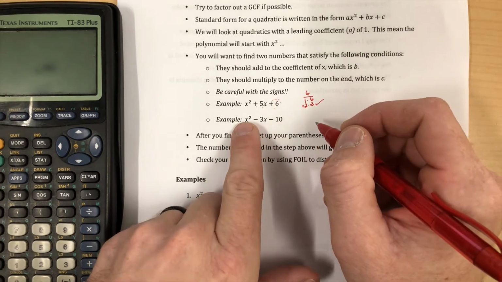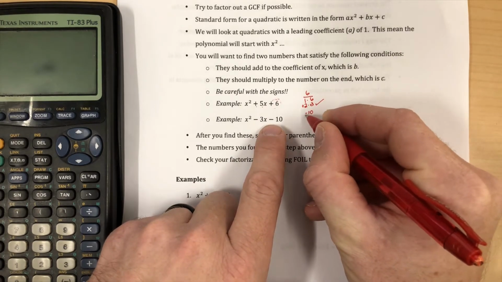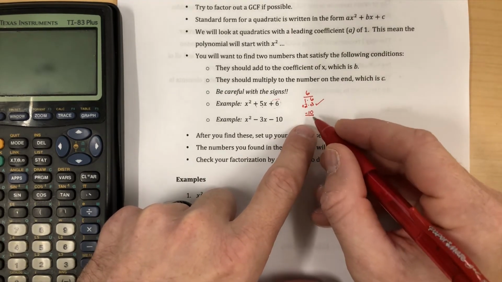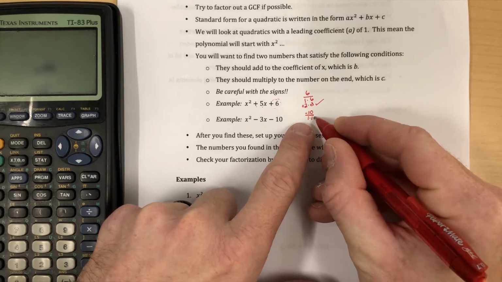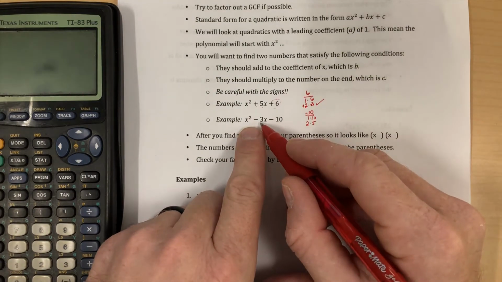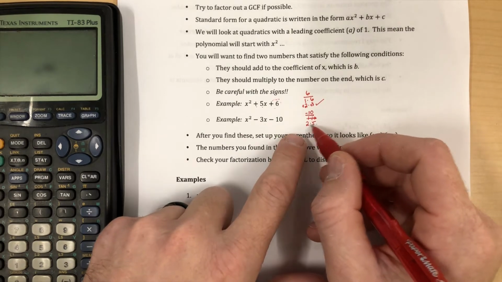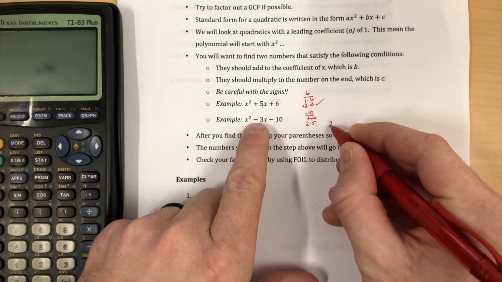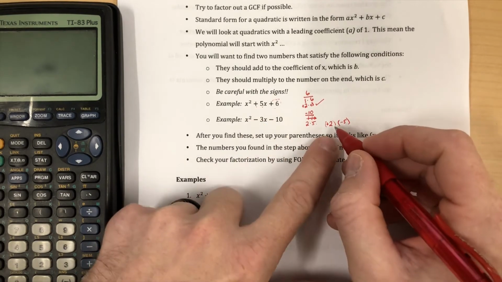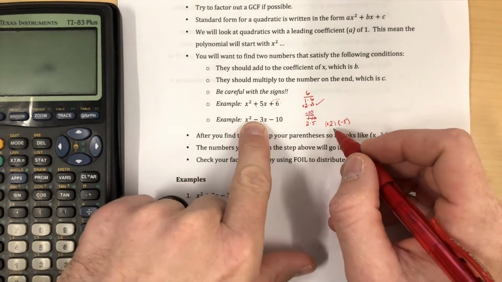Let's look at this next one. x squared minus 3x minus 10. The number that we're trying to multiply would be negative 10. I'm not going to worry about the signs just yet. We just want to figure out two numbers that will multiply to give us negative 10. So I could do 1 times 10, or I could do 2 times 5. When I look at this middle number, it's negative 3. I can't use 1 and 10 to get negative 3, so I'd have to use 2 and 5, right? To get negative 3, I would want a positive 2 and a negative 5. If I use positive 2 and negative 5, I can multiply those to give me negative 10, and if I add them, it'll give me negative 3.